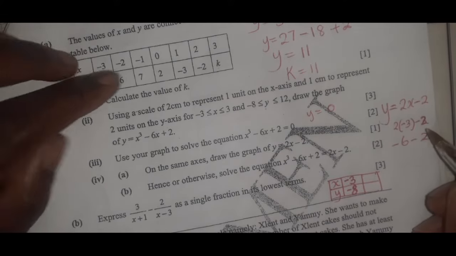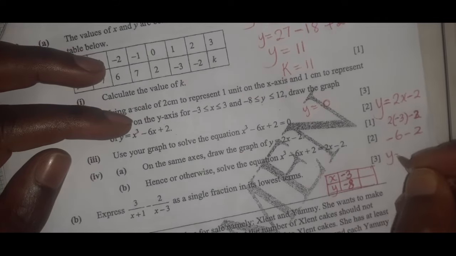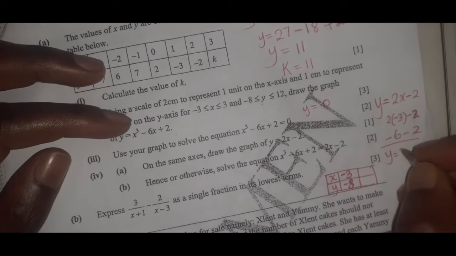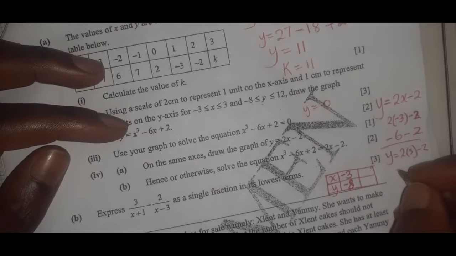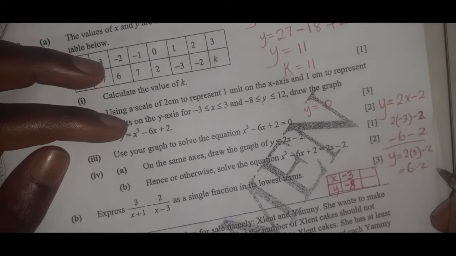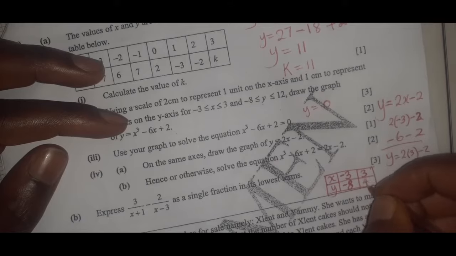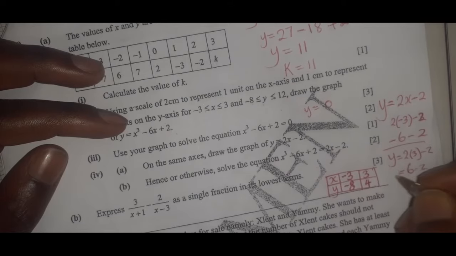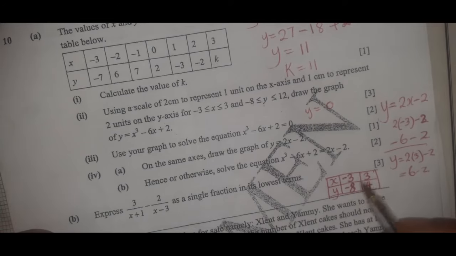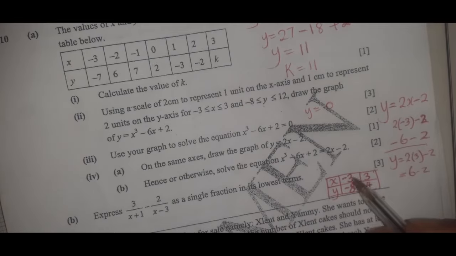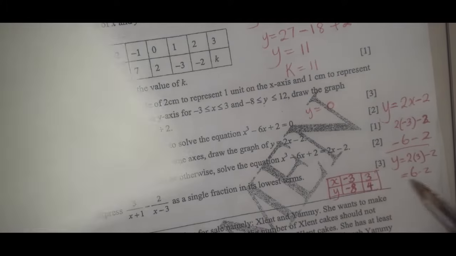Then we can use the last one here, when x is equal to 3, positive 2 times 3 minus 2. What do we get? It's going to give us 6 minus 2, which is 4. So we use these two coordinates to draw a straight line: negative 3, negative 8 and 3, 4.